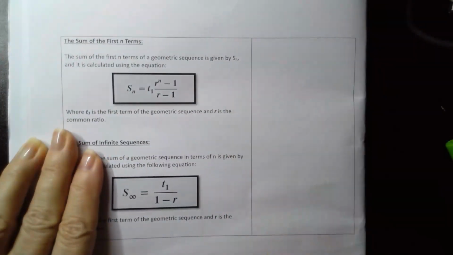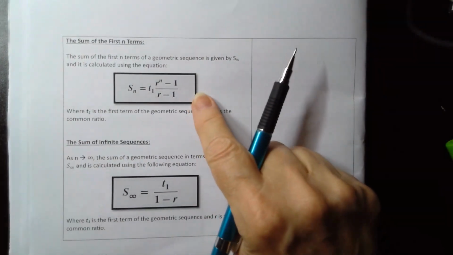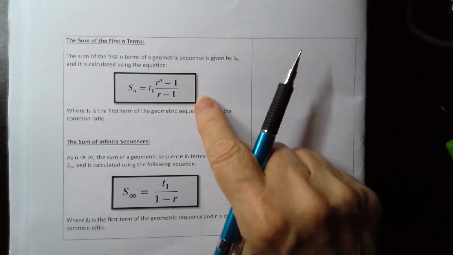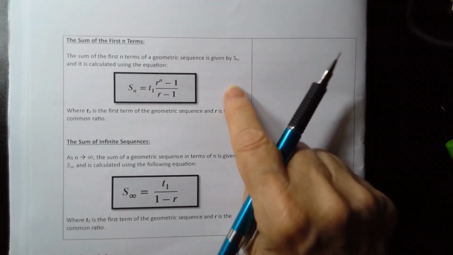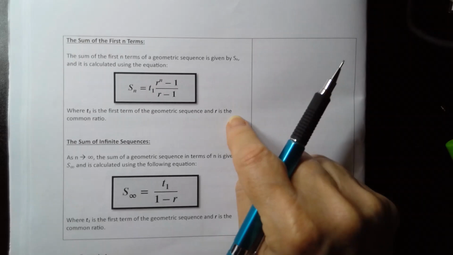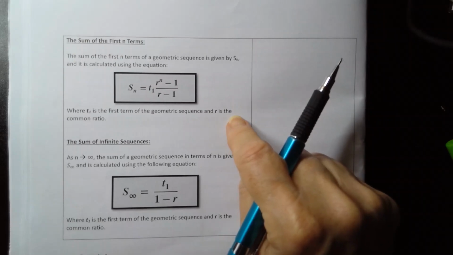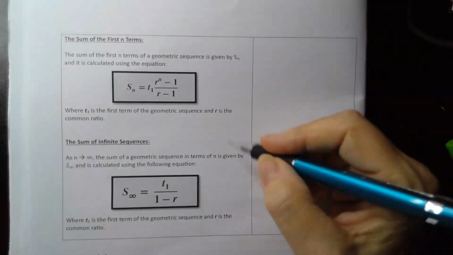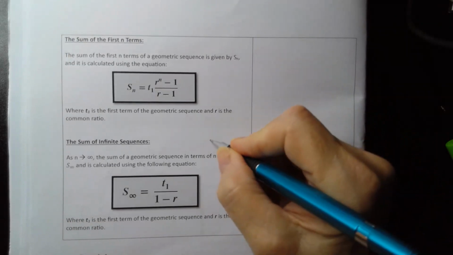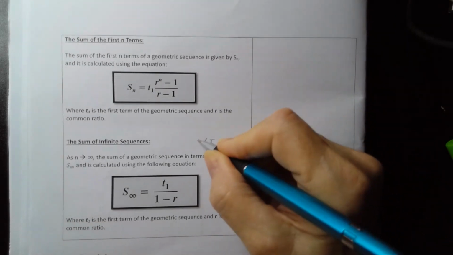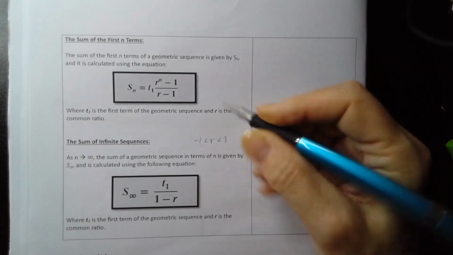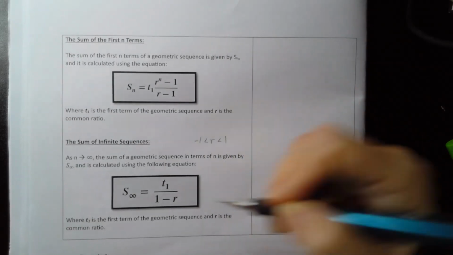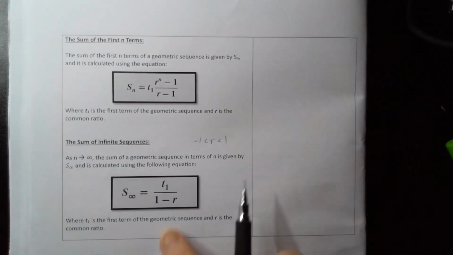Okay. The two formulas for the sum: this is the sum of the first n terms of a geometric sequence when r is the common ratio, okay? But when r is between -1 and 1, so when it's a fraction, I can use this one and I can get a sum. Okay, we'll do some examples.